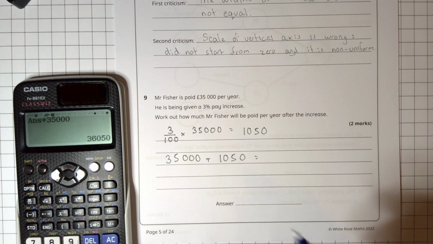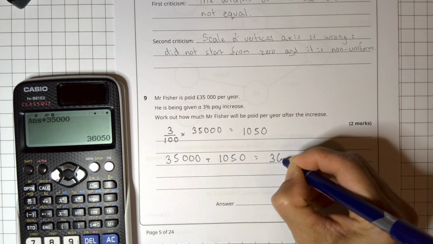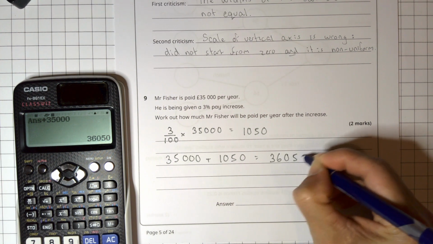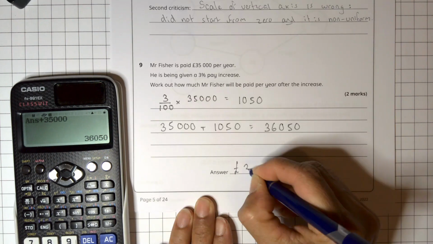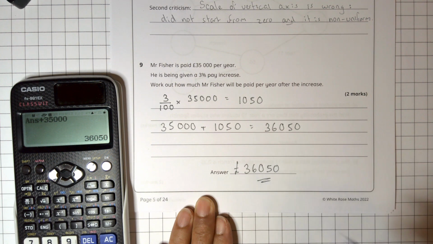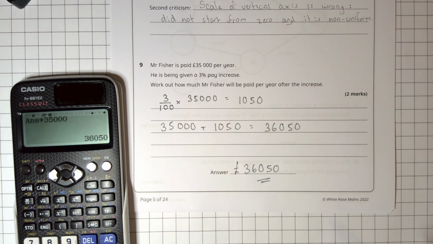35,000. And so the answer is he'll now earn 36,050. Now remember, they haven't put anything here, so I'm going to say it's pounds, and he's going to earn 36,050. Okay, so whichever method you used, make sure you're getting the same answer as I am.